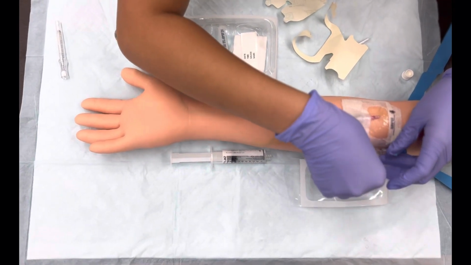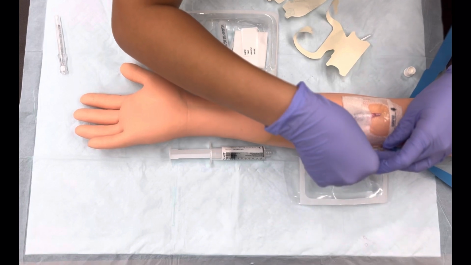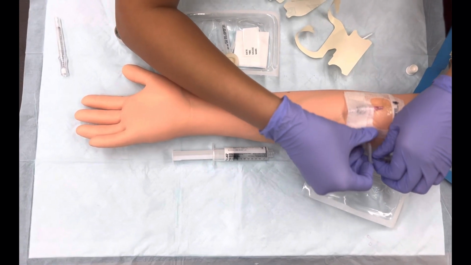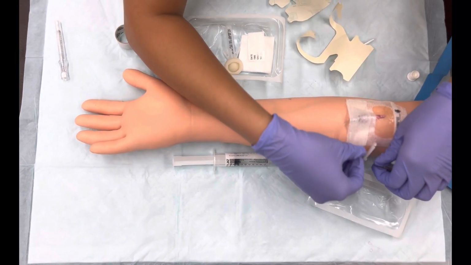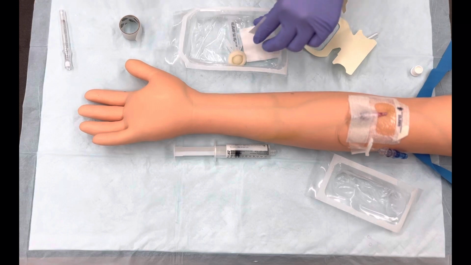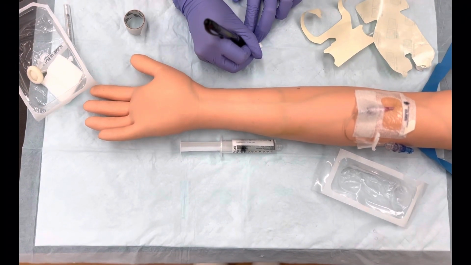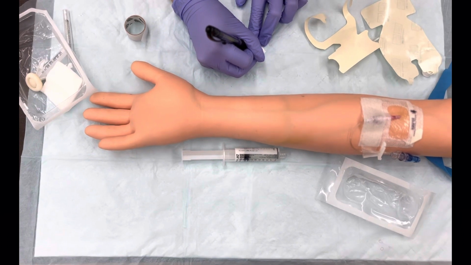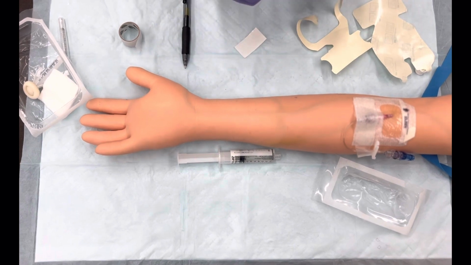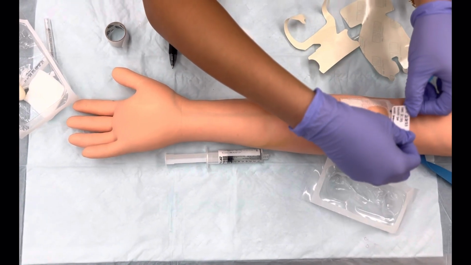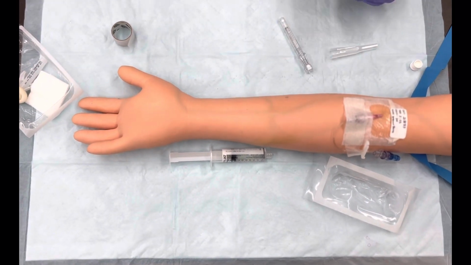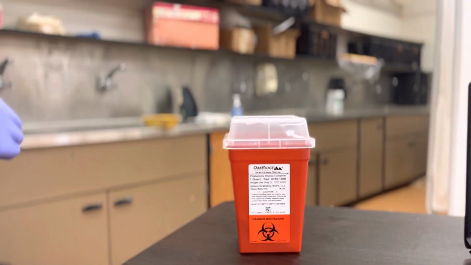Tape the IV extension beside the Tegaderm. Label the dressing with the date, time, and RN initials. When done, discard your supplies and dispose of sharps in the appropriate container.